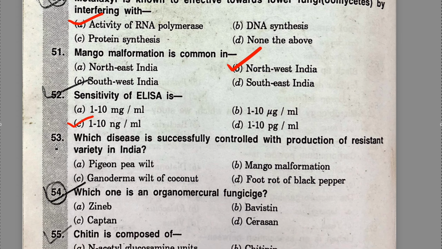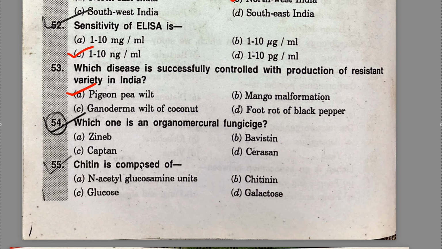Okay, moving forward, question 53. Which disease is successfully controlled with production of resistant variety in India? A. Panama wilt. B. Mango malformation. C. Ganoderma wilt of coconut. D. Foot rot of black pepper. Answer is Panama wilt. Okay.